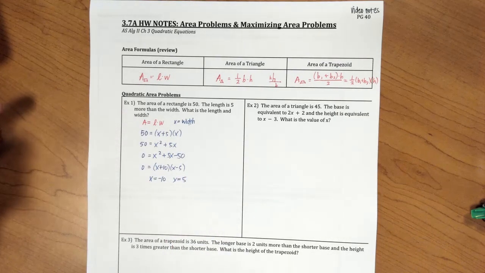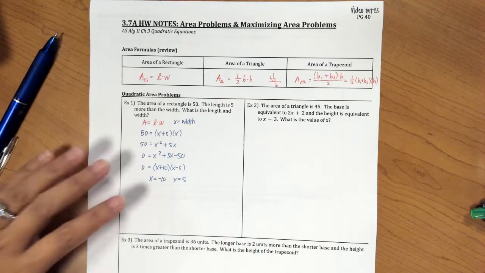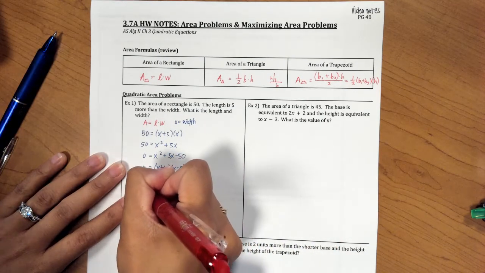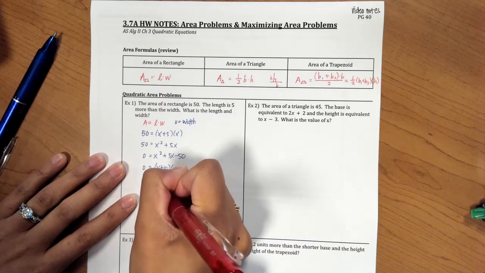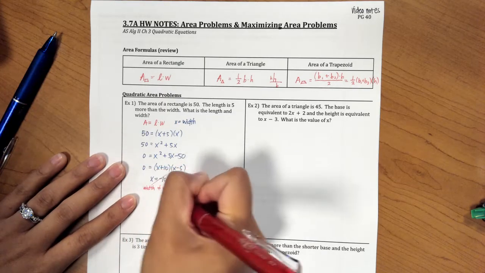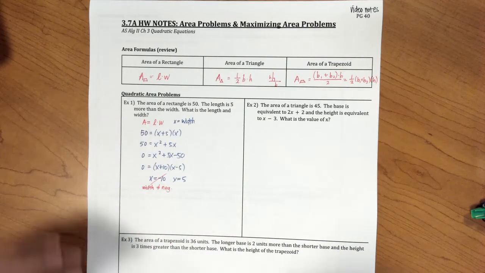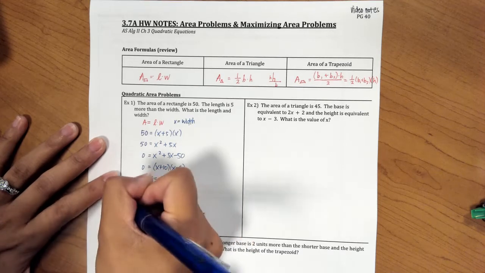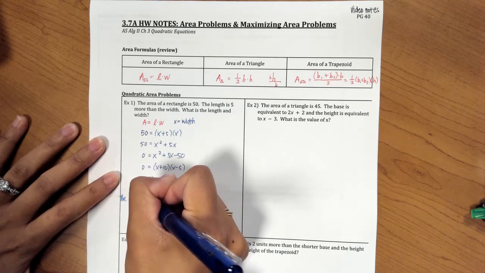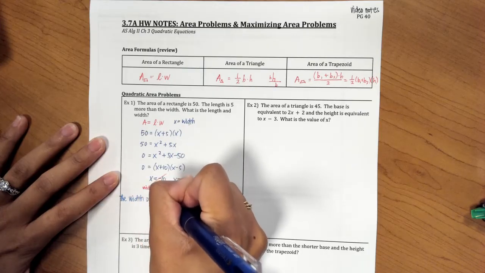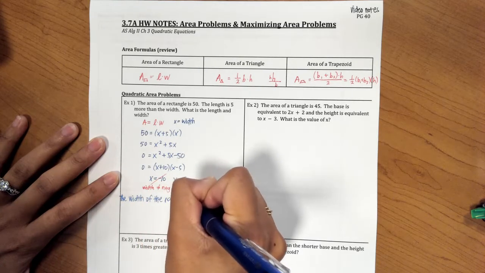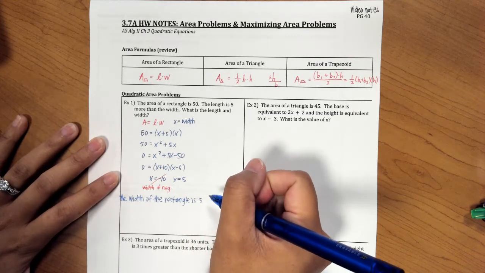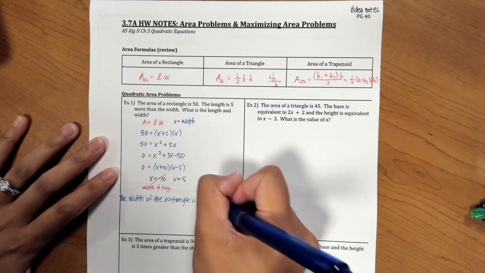Well, width can't be negative, so we know that this negative 10 is out. I'm going to say width cannot be negative. And so our width is 5. Let's try to complete the sentence. The width of the rectangle is 5, and it doesn't say units, so let's say 5 units.